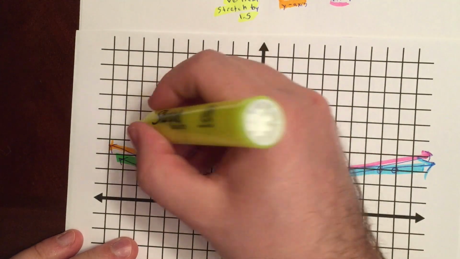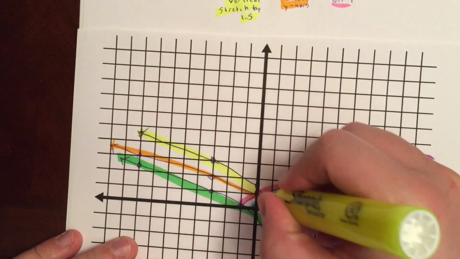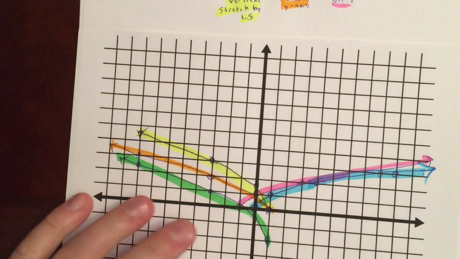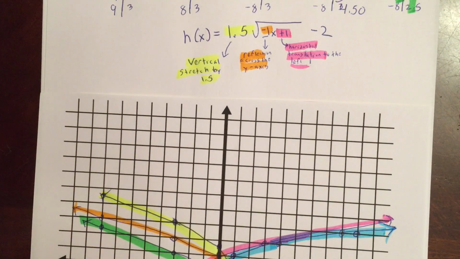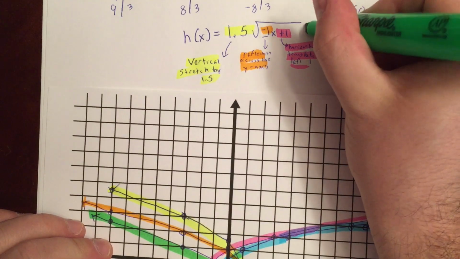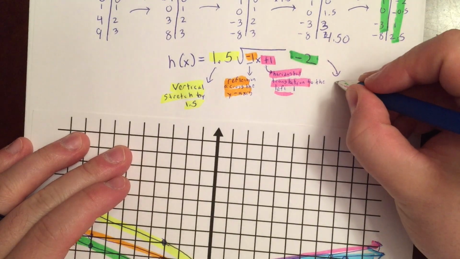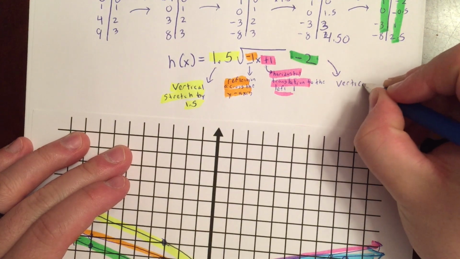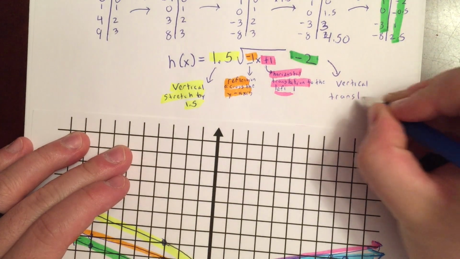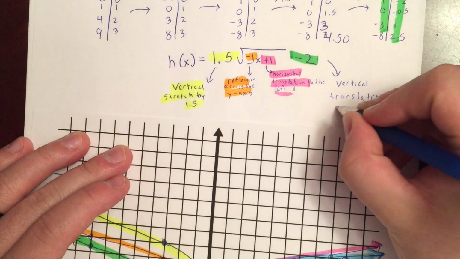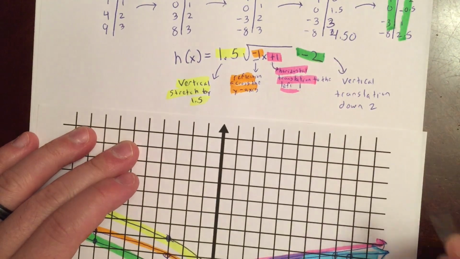And then last, we are going to do the final part, which should match up perfectly, which is the minus 2, which means we're going to do a vertical translation down 2.